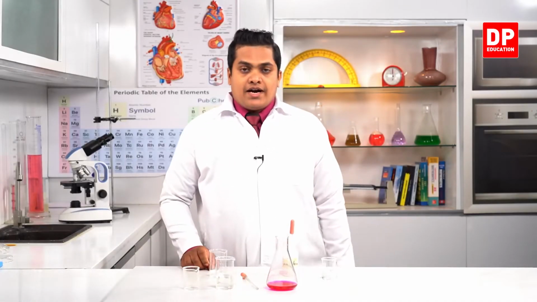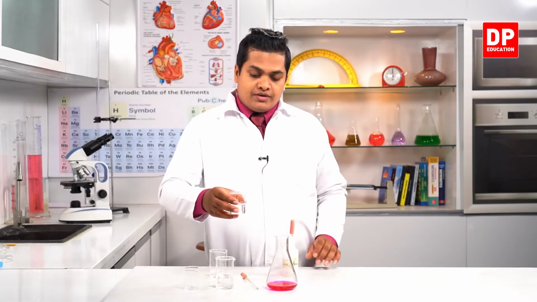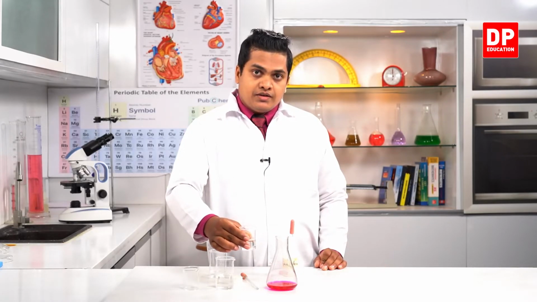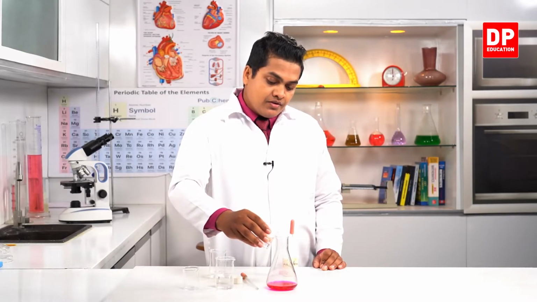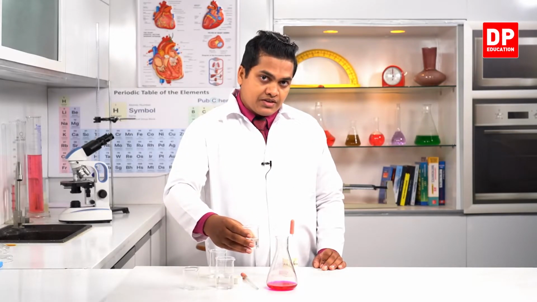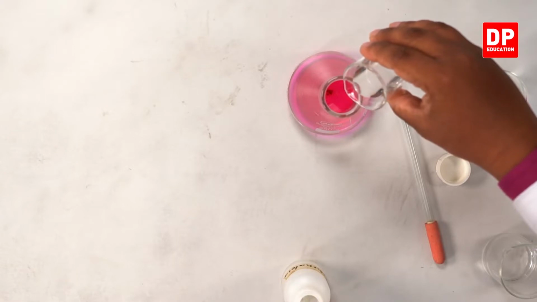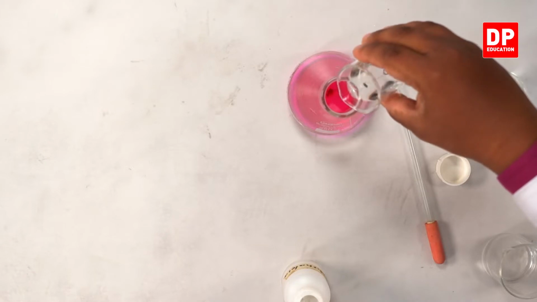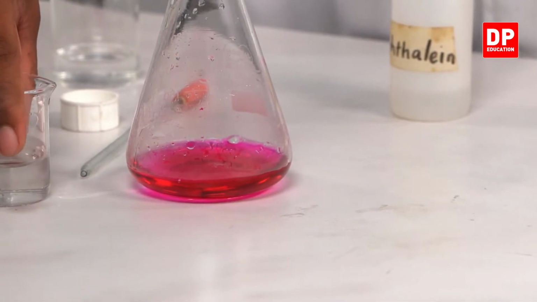Now, I'm about to add the previously measured hydrochloric acid to this solution of sodium hydroxide. Observe what happens when I pour this liquid into the vessel. This liquid is hydrochloric acid, HCl. So we'll add very gently, and we'll mix it.